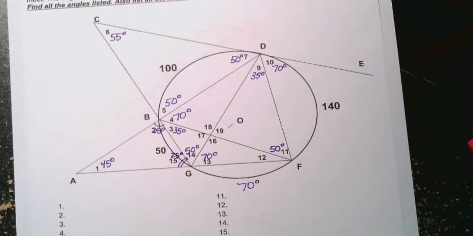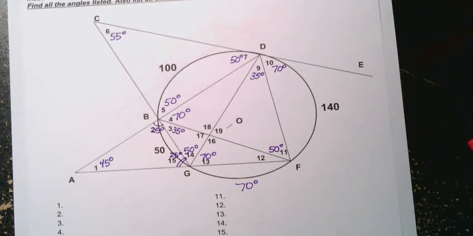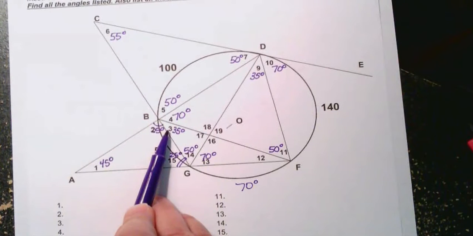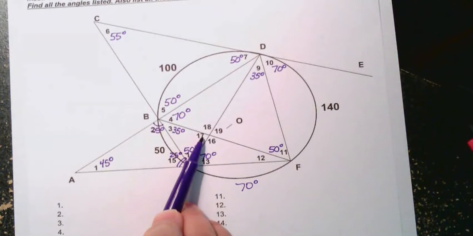Okay, so everything else here, I think I'm to the point where I'm just going to use what I know about triangles. I'm not going to use circle stuff anymore. Remember that in every triangle, all 3 angles have to add up to 180. Okay? So there's a lot of ways we could use that here. For instance, the easiest is probably angle 3, angle 14, and angle 17.